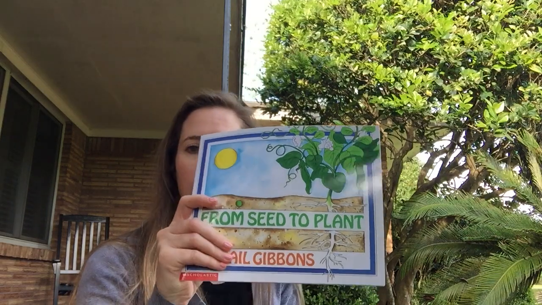Hey guys! So I'm outside today reading our book because I really wanted to be around plants while we were going to read this book, and it's called From Seed to Plant by Gail Gibbons. Today we're going to be thinking about the main idea of the text and what details we can listen to that support the main idea.